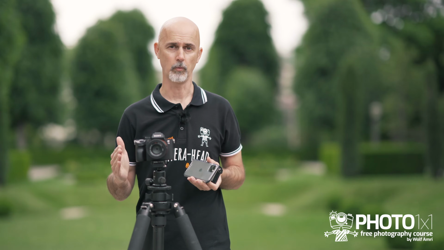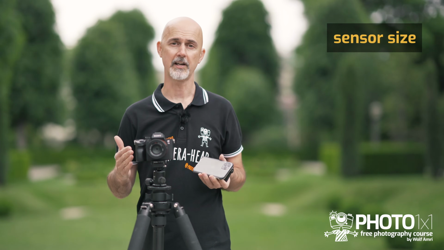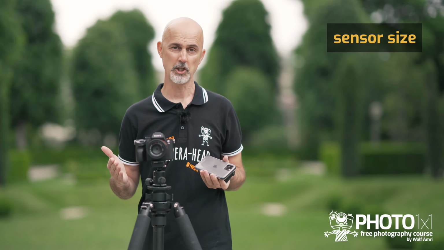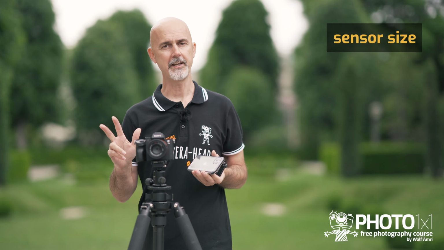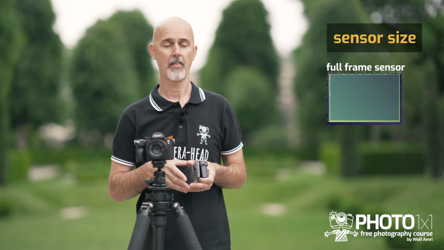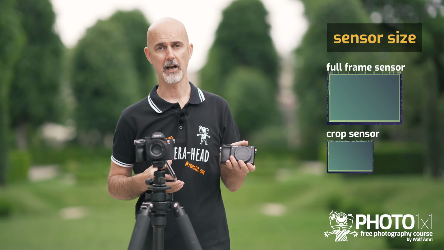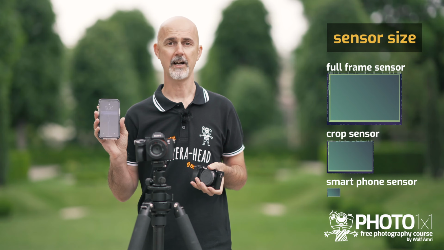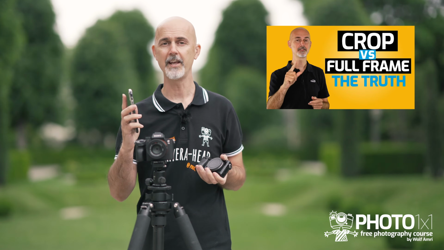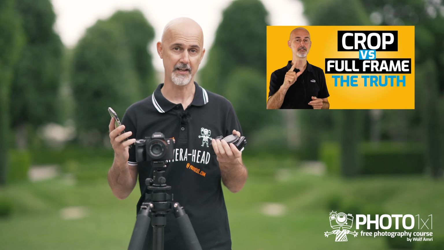Our 5th and last effect is another technical one. It has to do with the size of your sensor in your camera. So nothing that you can easily change. Let's compare 3 cameras. First of all, a so-called full frame camera, then a crop sensor camera, and finally the iPhone 11. If you want to know more about sensor sizes, we have a video that explains exactly that.